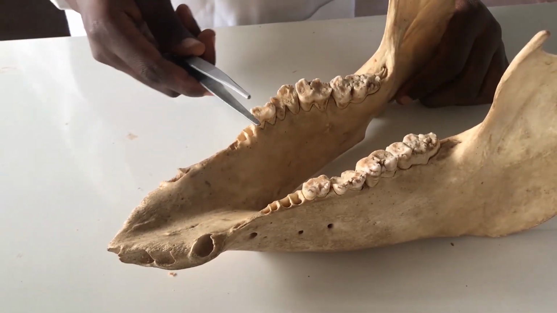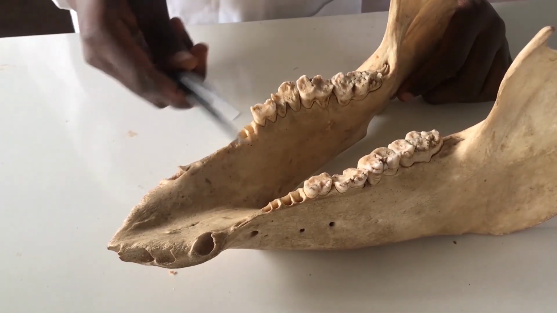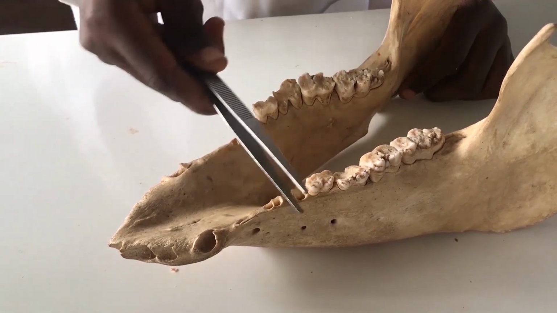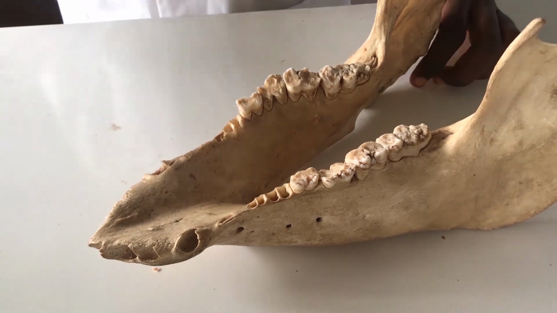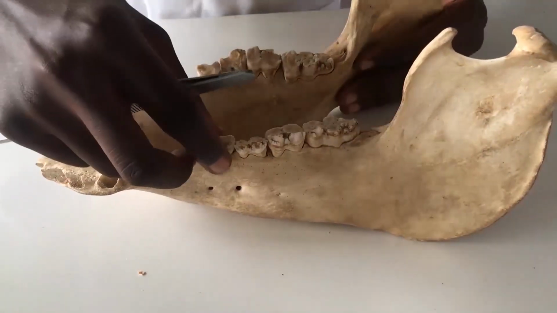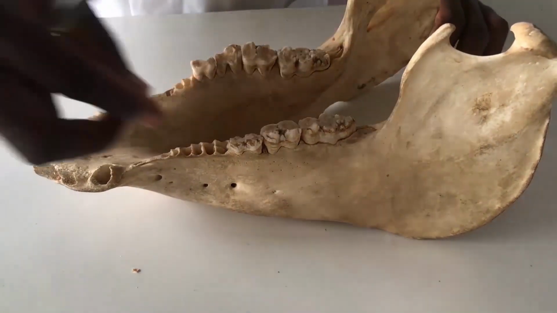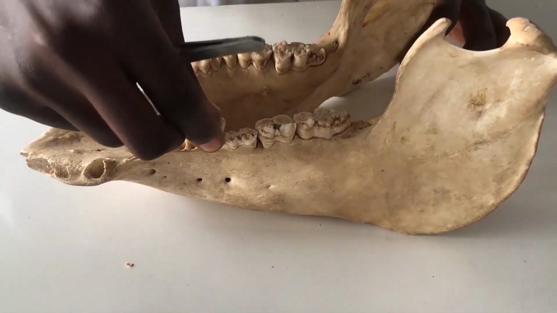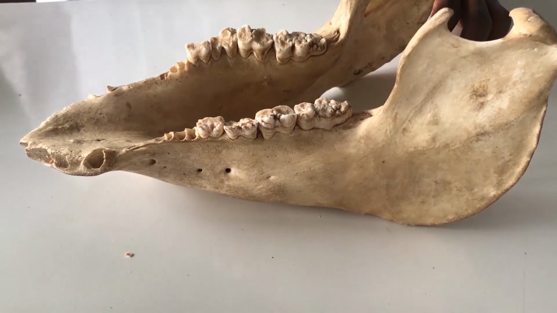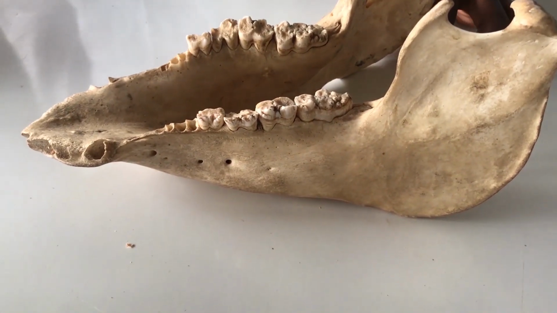The space between the molars and the incisors is the interalveolar space. Also, the teeth insert in an alveolus and are united by the periodontal ligament, a gomphosis.